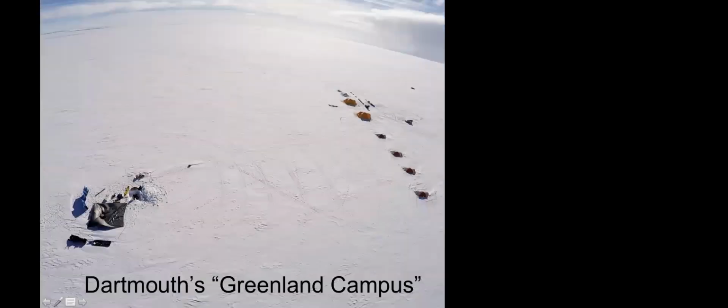And this just gives you a sort of an aerial view of what it looks like for us. So you can see those two yellow tents again, our kitchen and science tent. We've got our little refueling station back here. And then we have 1, 2, 3, 4 personal tents for sleeping. And one of us decided he wanted to just sleep in a pod. So he was sleeping in that pod back here.